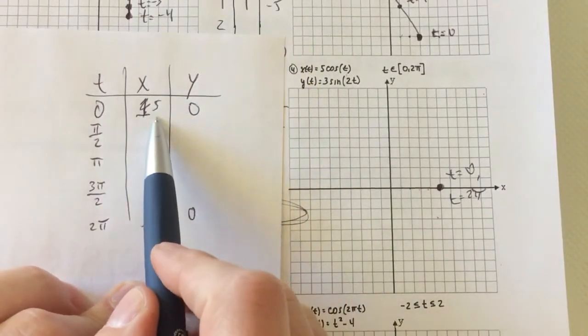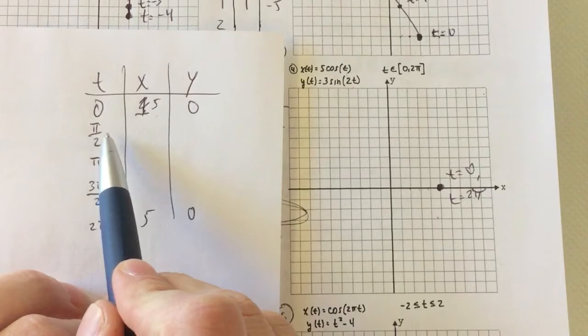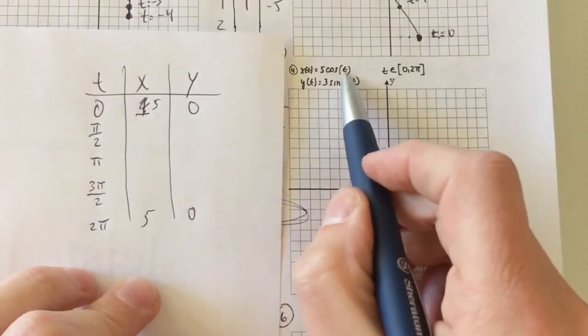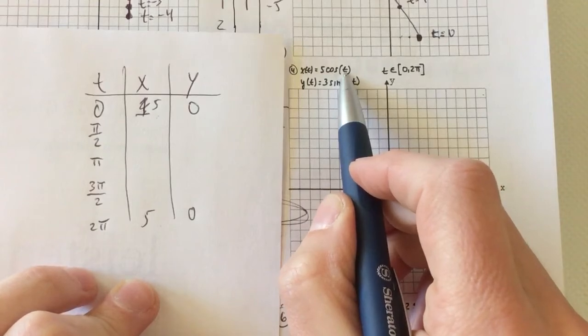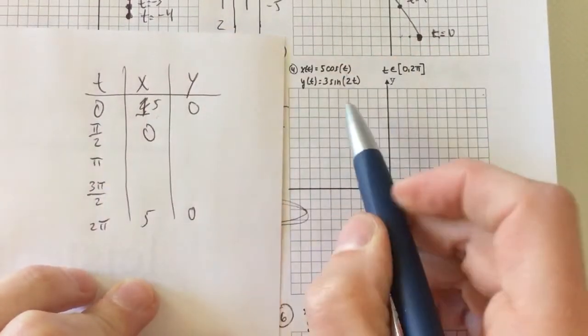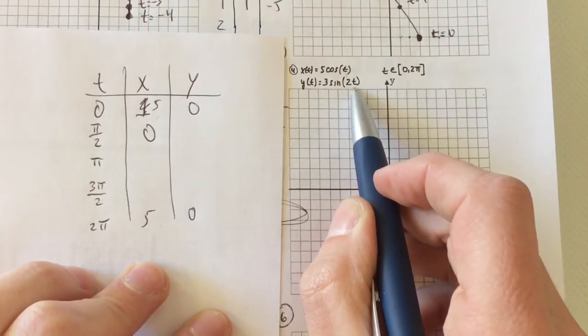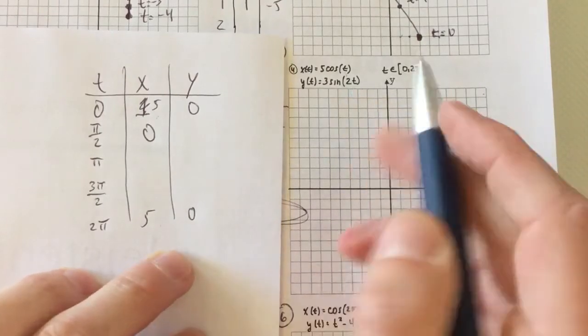Almost? Well, look, it's at 5. All right, pi over 2. Let's test. Pi over 2, cosine of pi over 2 is 0. So that's going to be 0. Sine of 2 times pi over 2 is going to be pi. Sine of pi is 0.